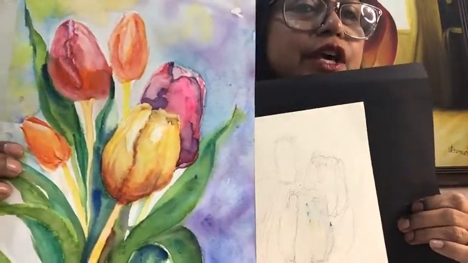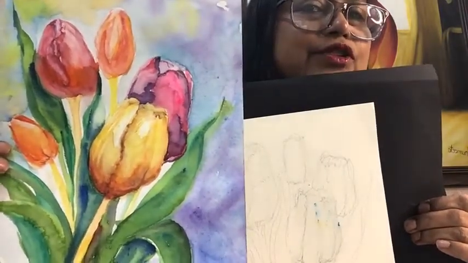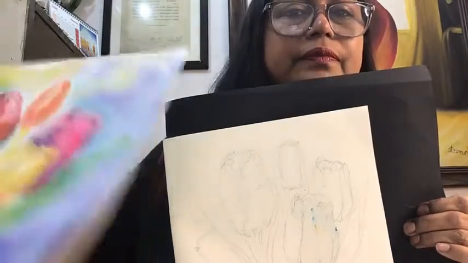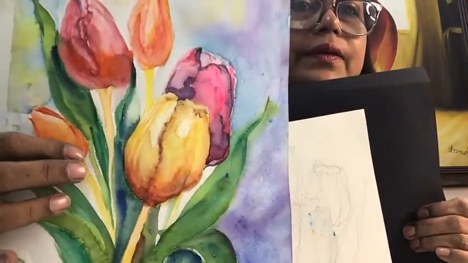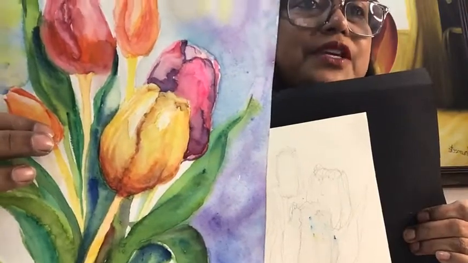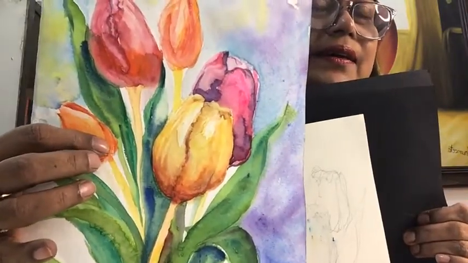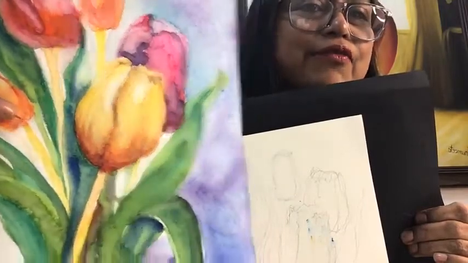This first tulip is the yellow tulip. Let's do the yellow tulip first. You have the reference picture, all of you. I supplied it on the first day. So this is the first tulip. Now what we do is, gently, you wet the brush and you take the yellow color.